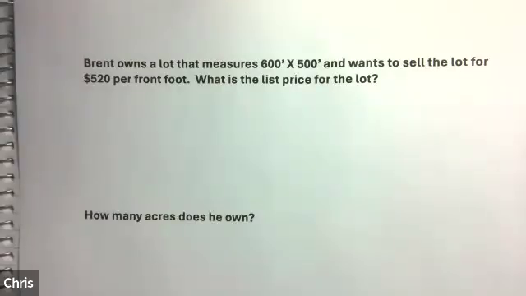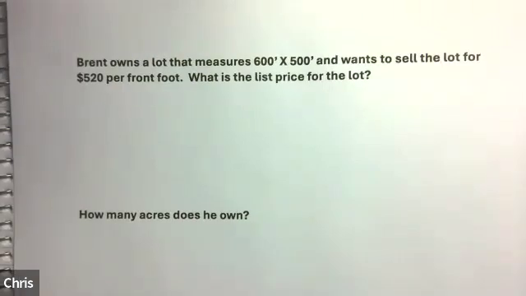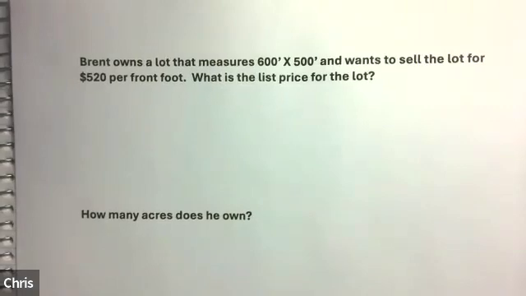And let's take a look at some measurement questions that you might encounter on the exam. Part of this is really just a vocabulary question. Notice what this first section says. Brent owns a lot that measures 600 by 500 feet, and he wants to sell the lot for $520 per front foot. What is the list price for the lot?